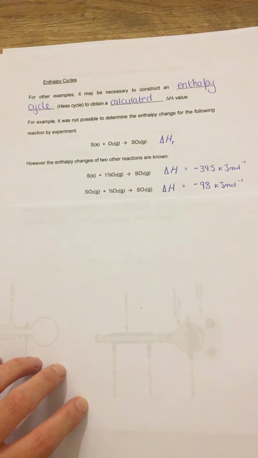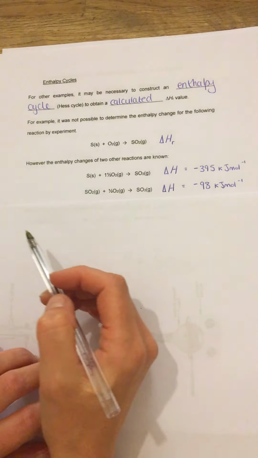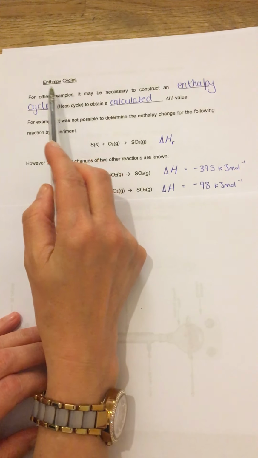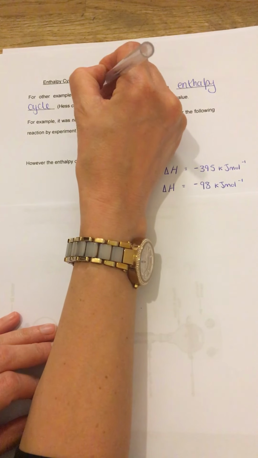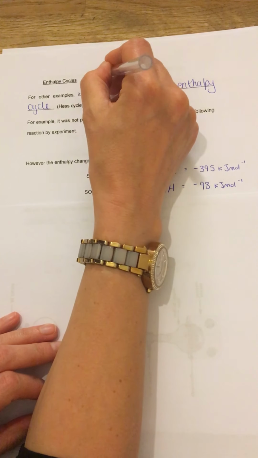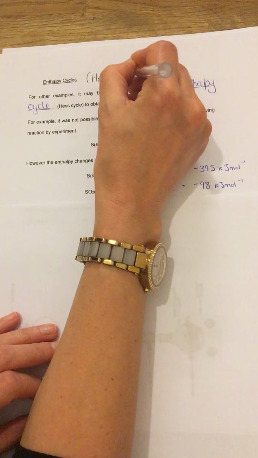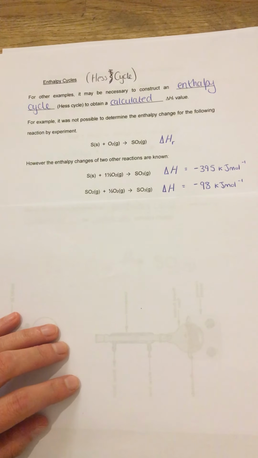Okay, next part we're going to look at is how we can use an enthalpy cycle, sometimes known as a Hess cycle, to calculate a value for an enthalpy change of a particular reaction. So this picks straight up on that little cycle we did at the beginning when we talked about what Hess's law actually means.